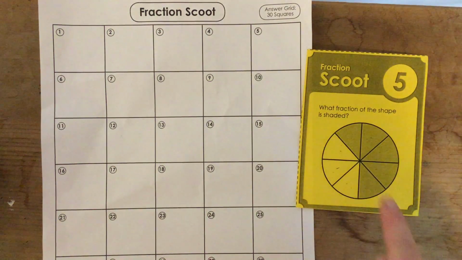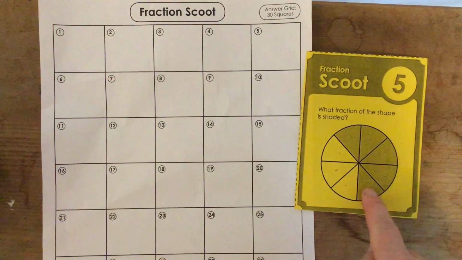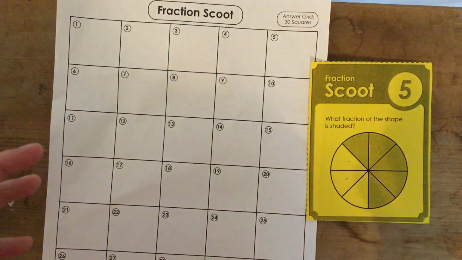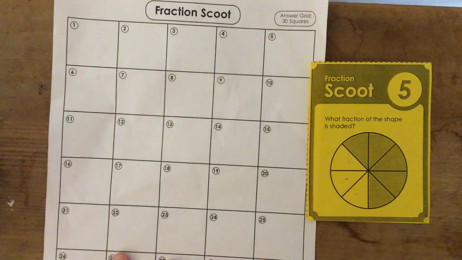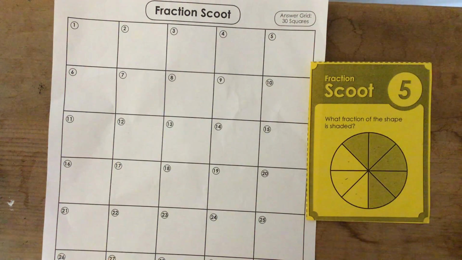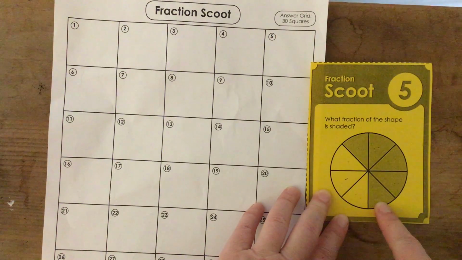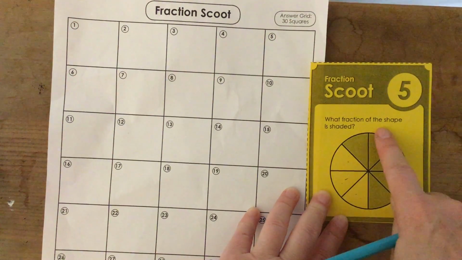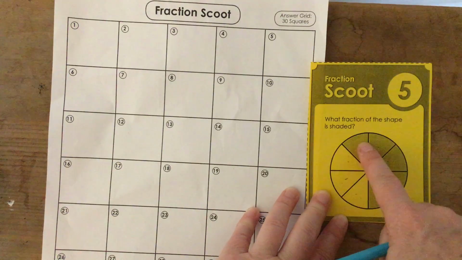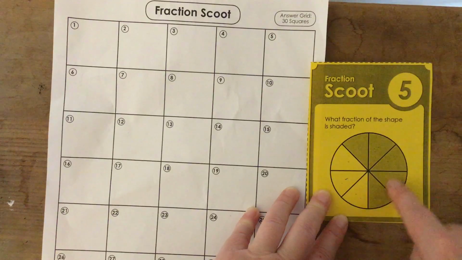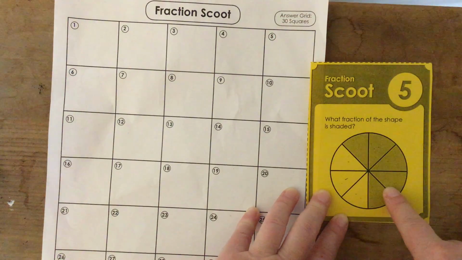Well, let's take a look. 1, 2, 3, 4, 5. 5 parts of this whole are shaded. That's the number that's going to go on top. But what number goes on the bottom of my fraction? Right, it's the number of all the pieces. And there are 8. I can see 4 here, and I know that 4 more is 8. So 5 out of 8 are shaded.